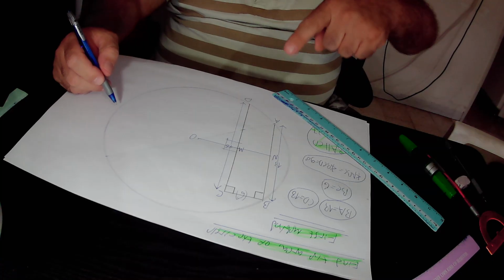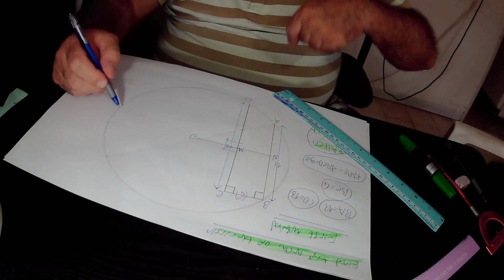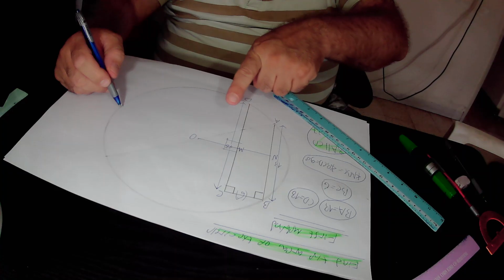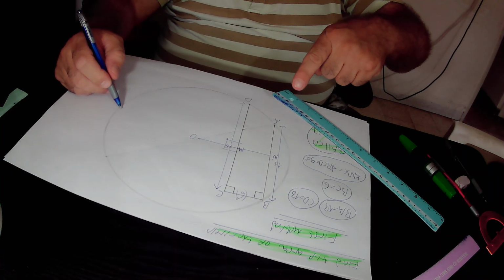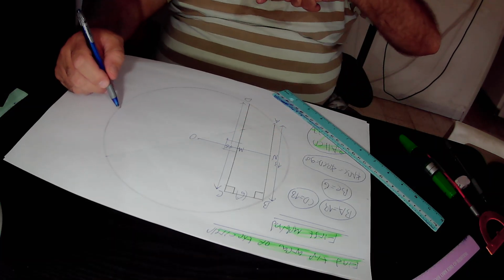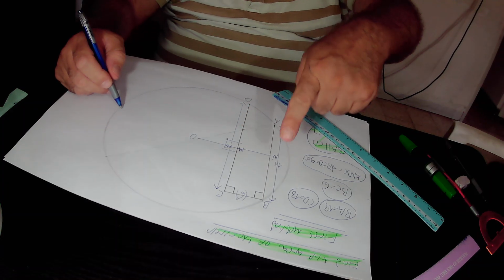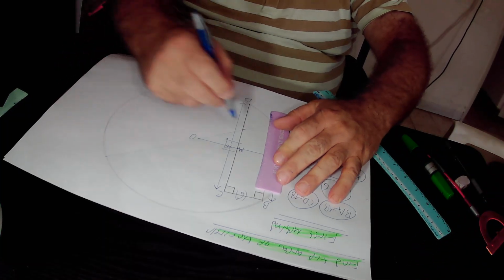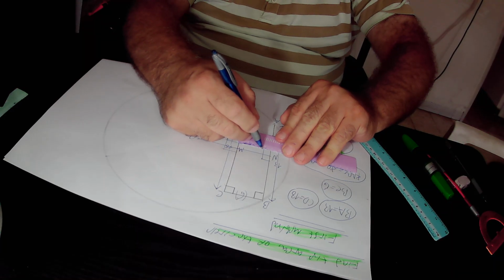We know that line segment CD is parallel to chord BA, and therefore the extended perpendicular OM must be parallel to chord BA also. That is to say, this angle equals 90 degrees, and this angle also equals 90 degrees according to the rule that I mentioned.